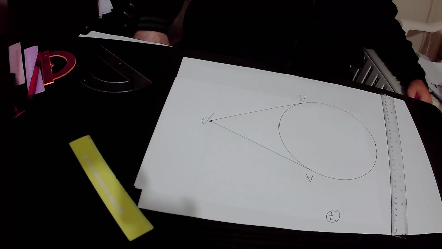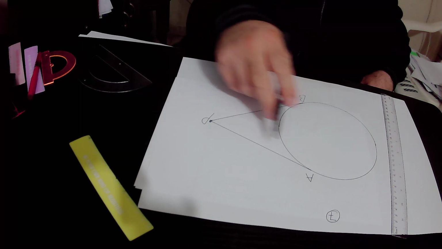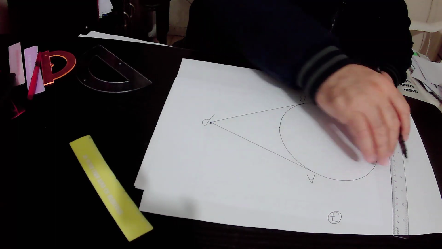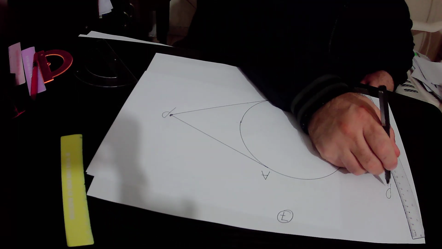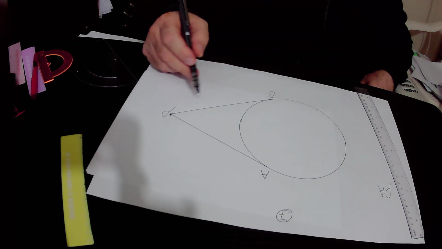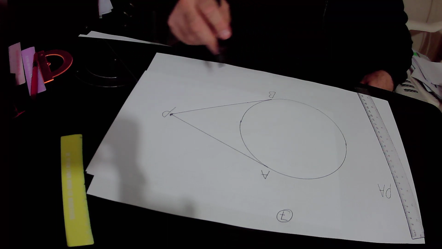According to rule number 2, the lengths of two tangents from a common external point to a circle are equal. So the length of this first tangent is PA, and the length of the second tangent is PB, as you can see from the drawing.